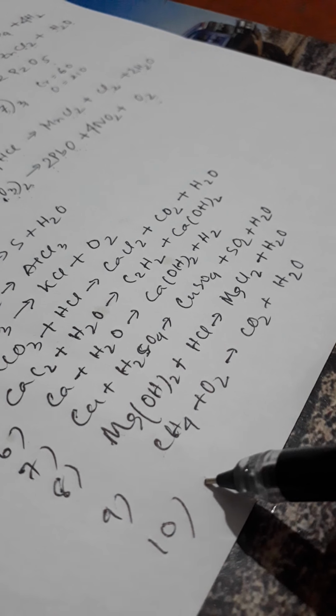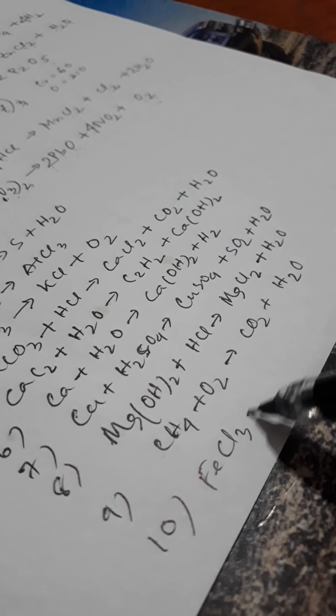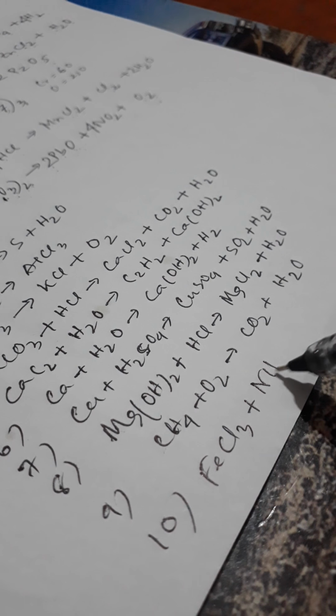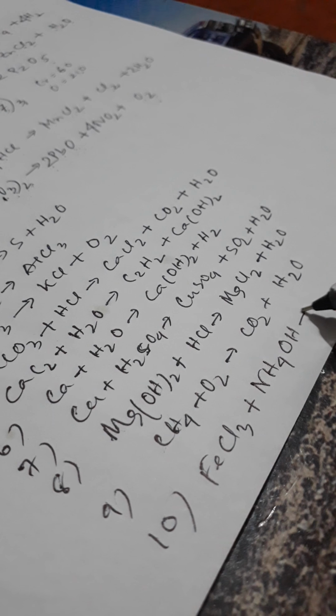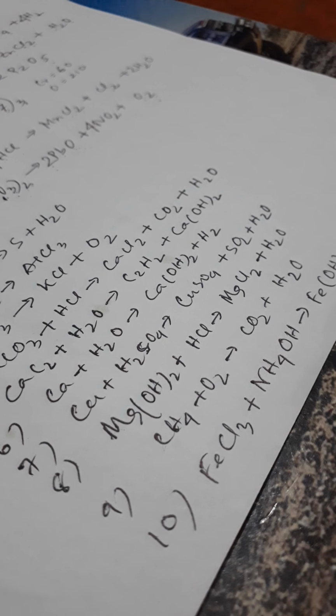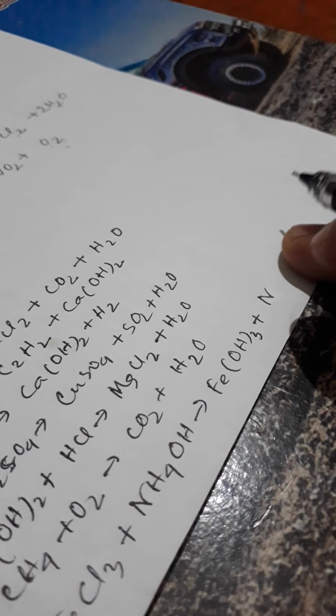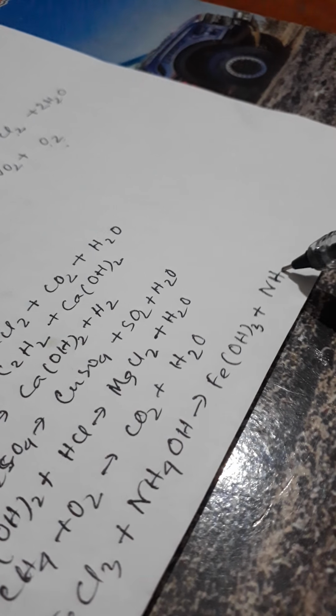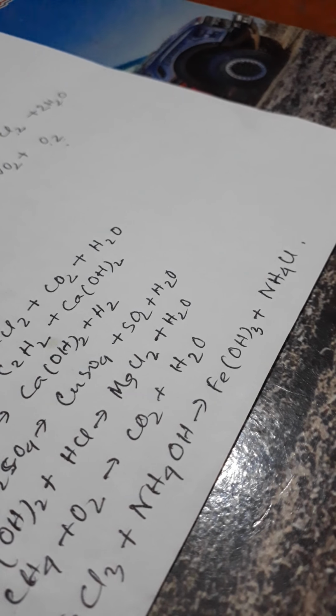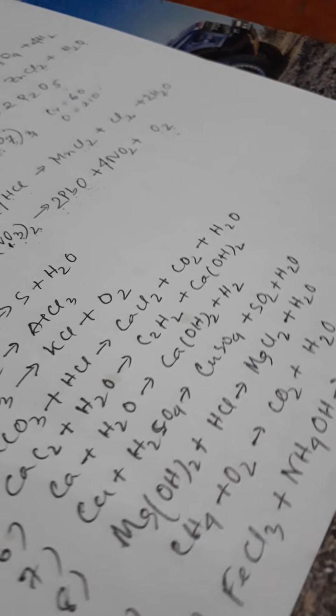Number 10, ferric chloride plus ammonium hydroxide gives ferric hydroxide plus NH4Cl. So these are the reactions. You have to balance these reactions.